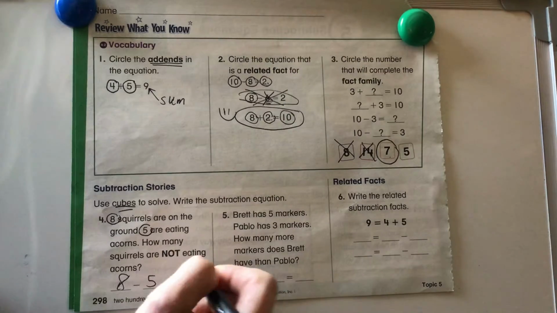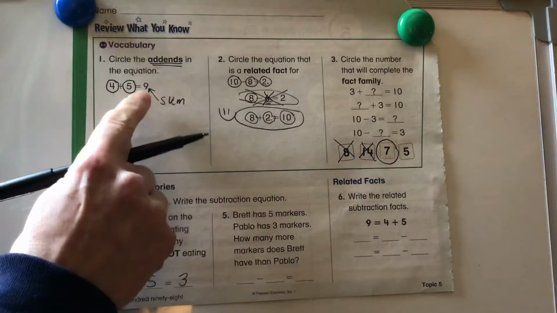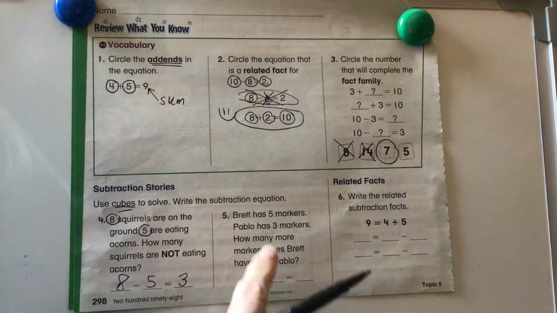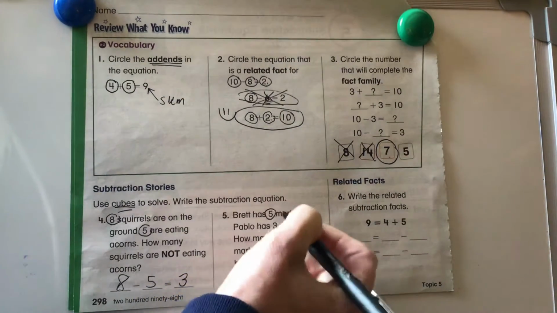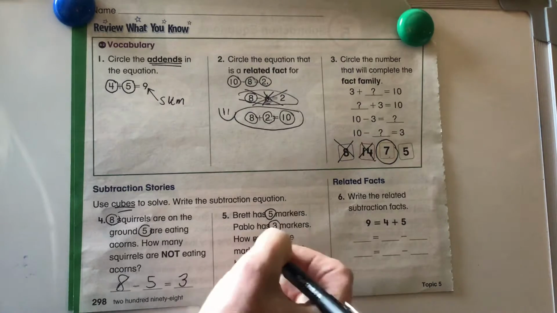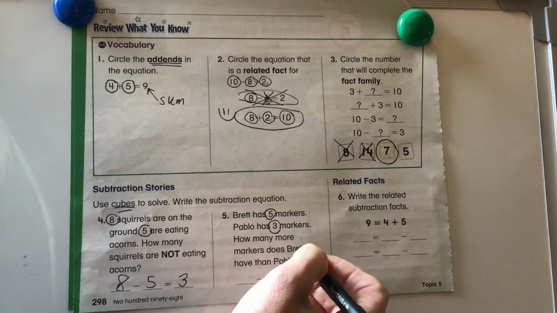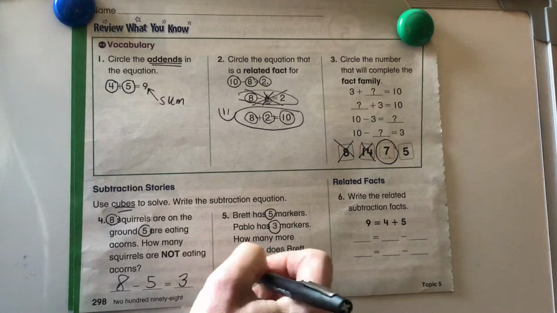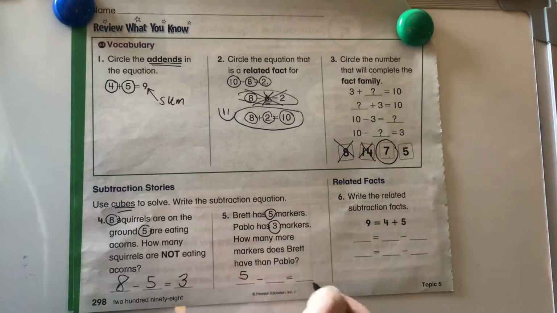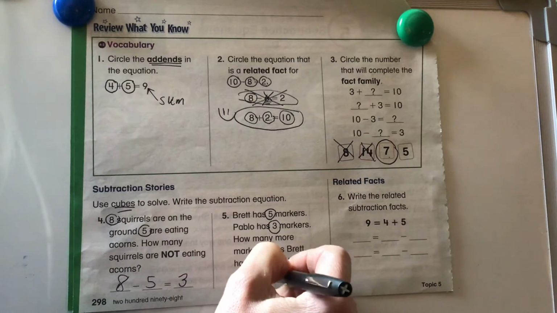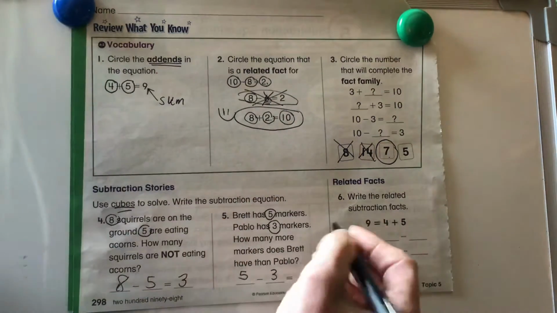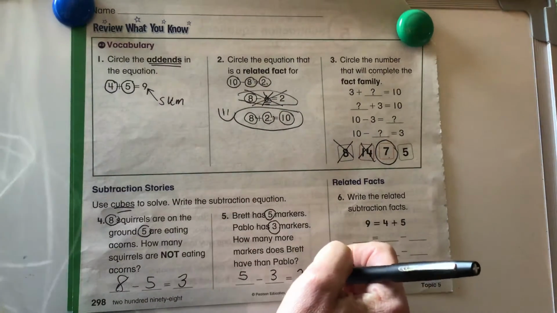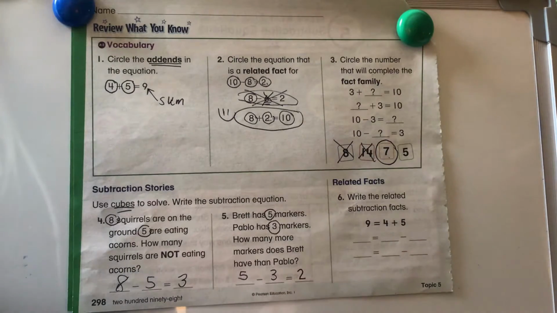And when you subtract, your answer is called a difference. When you add, it's called a sum. Brett has 5 markers. Pablo has 3 markers. How many more markers does Brett have than Pablo? So Brett has 5 markers. Pablo has 3. So we're going to subtract 5 minus 3. 1, 2, 3. Lets us know that he has 2 more markers than Pablo.